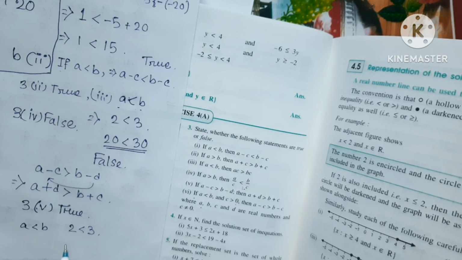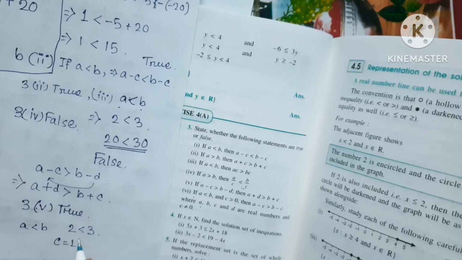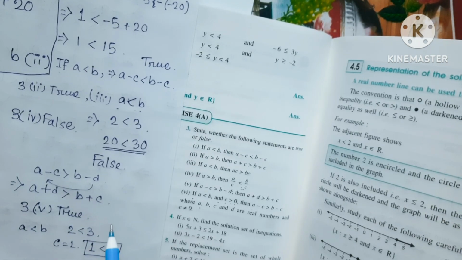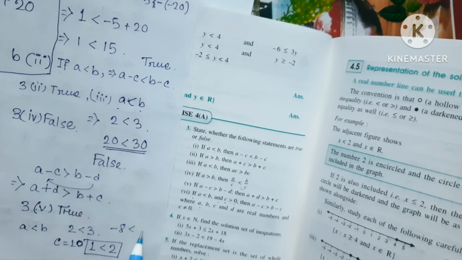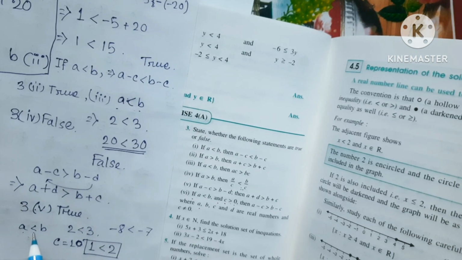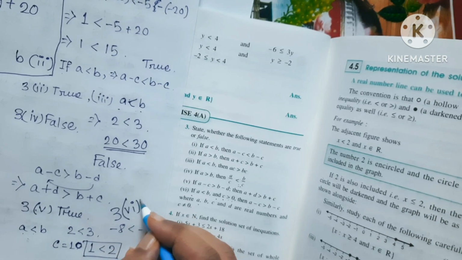Now suppose C is 1. C greater than 0, C can be 1. Okay. So, if you subtract 1, 1 is less than 2, that holds, right? Suppose you are considering 10, then it will be minus 8 is less than minus 7. Okay. So, that is also not true. So 6 under 3, that is also not true, that is false.